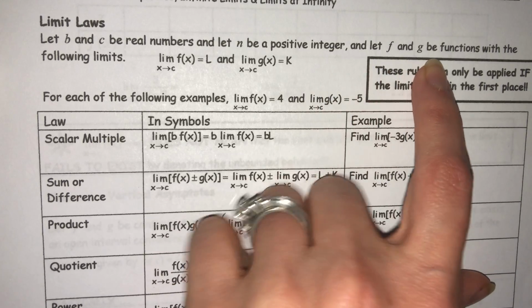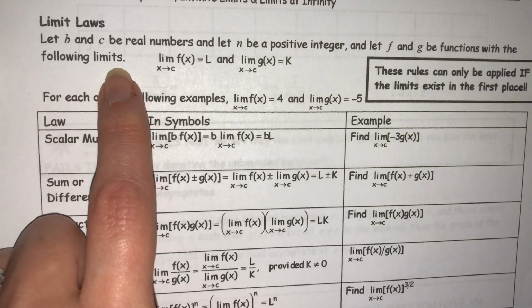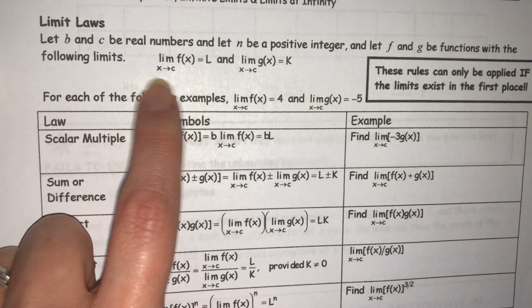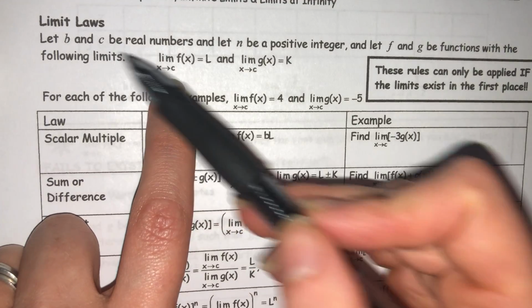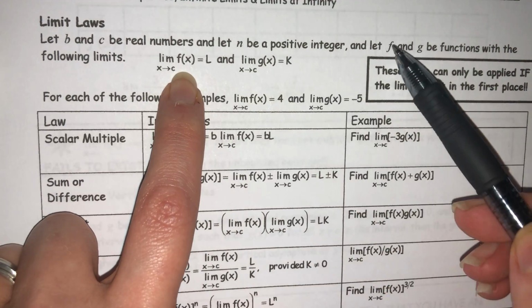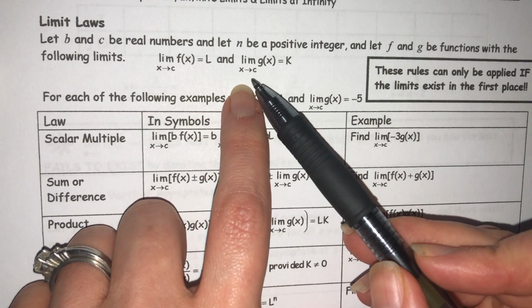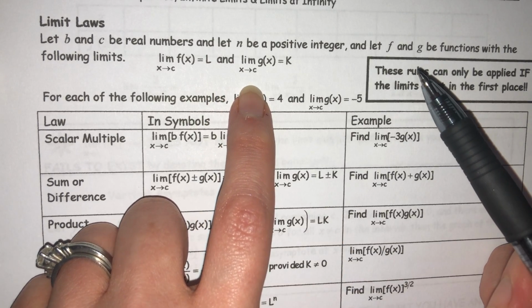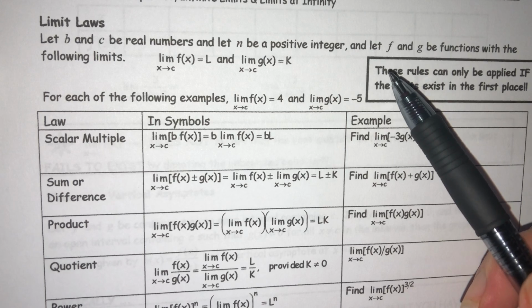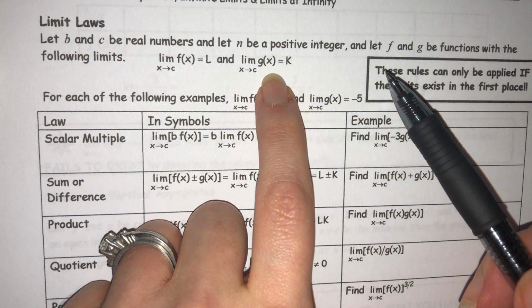And let f and g be functions with the following limits. The limit as x approaches c, remember c is a number, of our function f of x is equal to L, and the limit as x approaches c of g of x is equal to k.